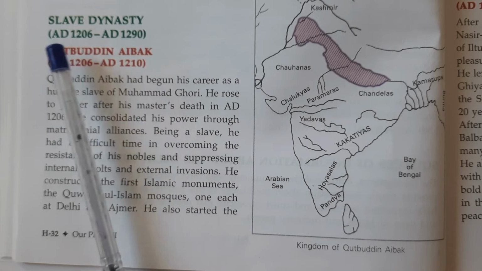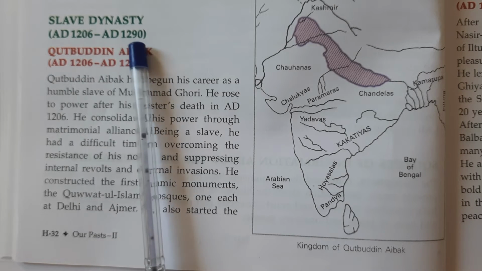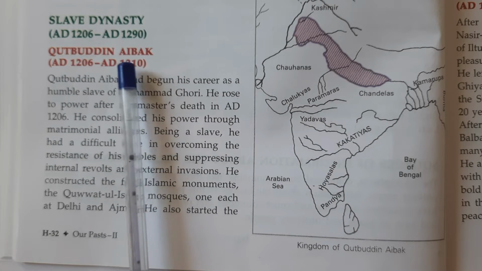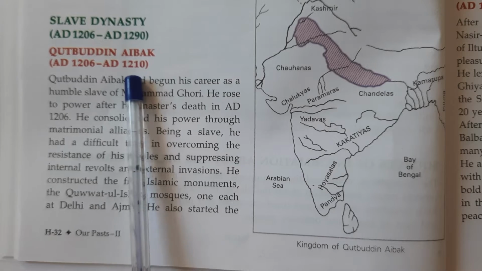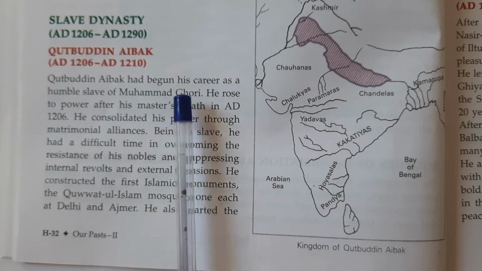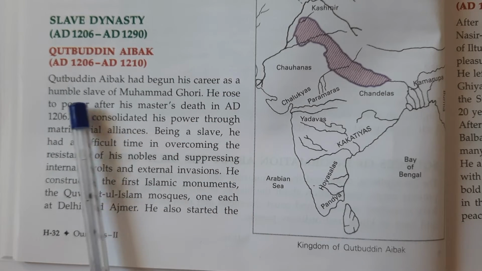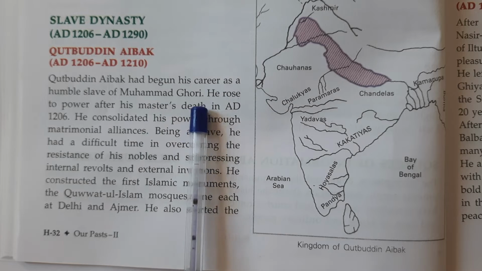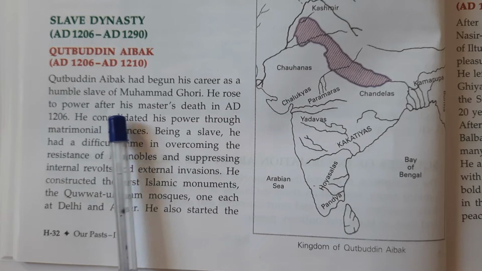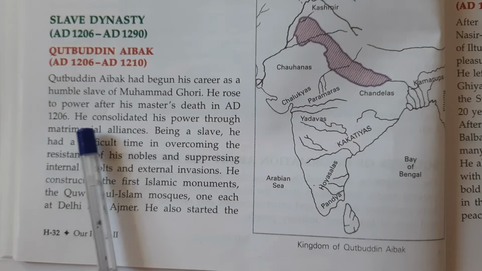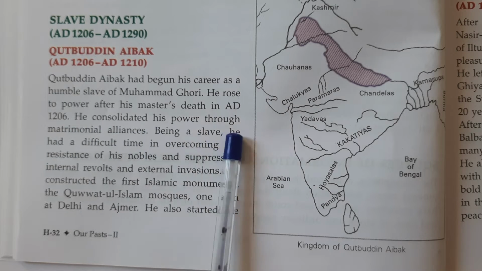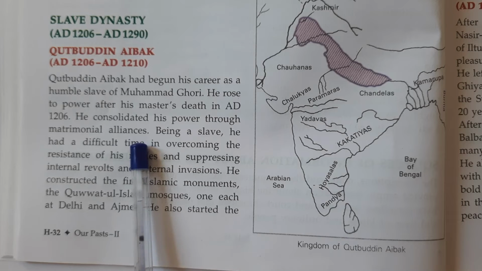Slave Dynasty, AD 1206 to AD 1290. Qutbuddin Aibak, AD 1206 to AD 1210. Qutbuddin Aibak had begun his career as a humble slave of Muhammad Ghori. He rose to power after his master's death in AD 1206. He consolidated his power through matrimonial alliances.